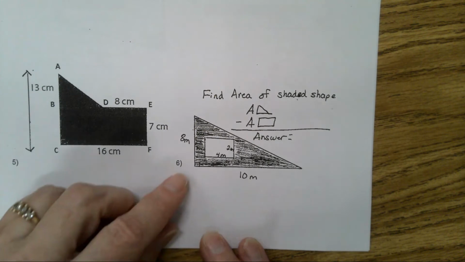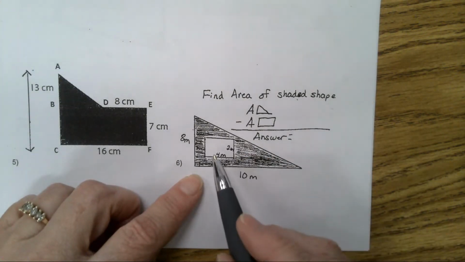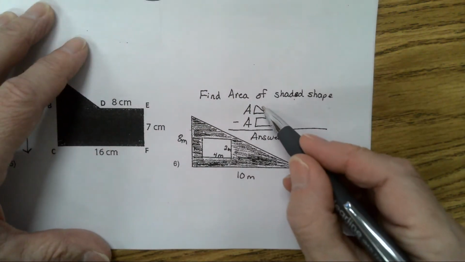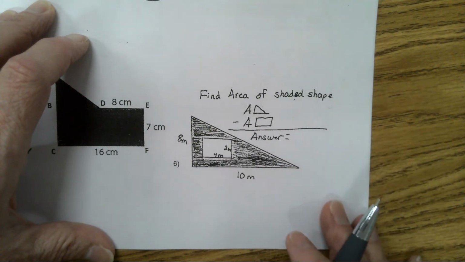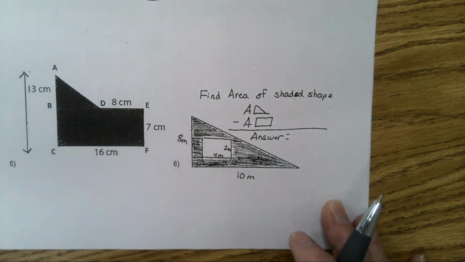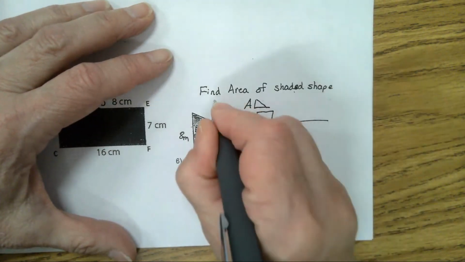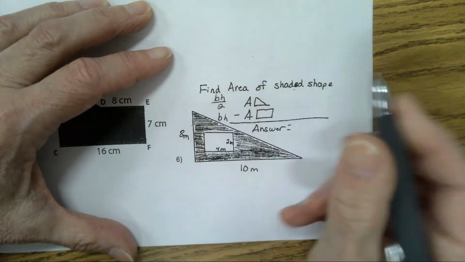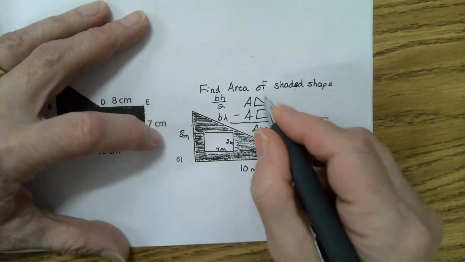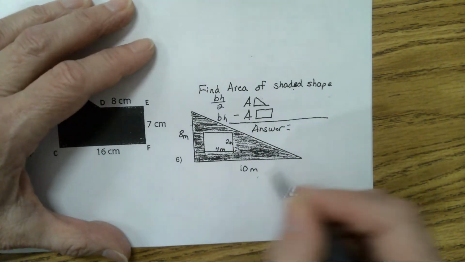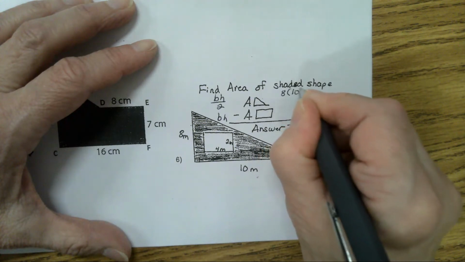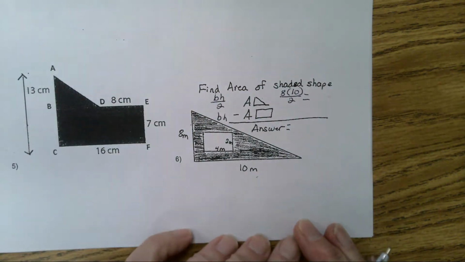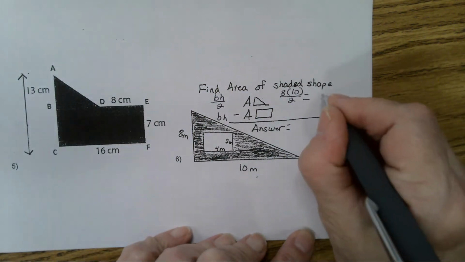This is one where we have a big triangle and they cut out this rectangle, correct? So we find the area of the big triangle minus the area of the rectangle. Any questions on that? So let's do this. The formula for the area of a triangle is base times height divided by 2. The rectangle is base times height. All right, so here we go. The area of the triangle is 8 times 10 divided by 2. Do you have that? What is 80 divided by 2? 40. We're all good with that.